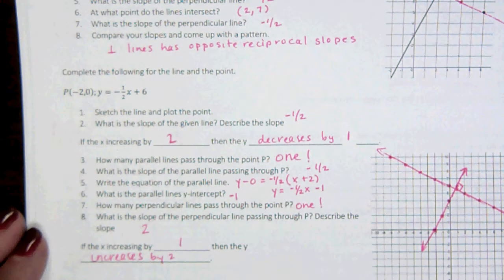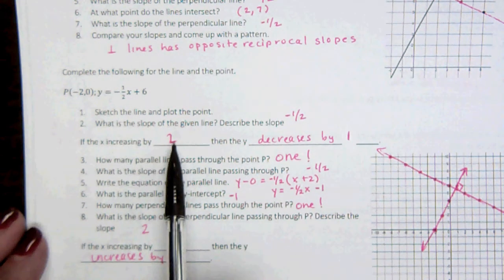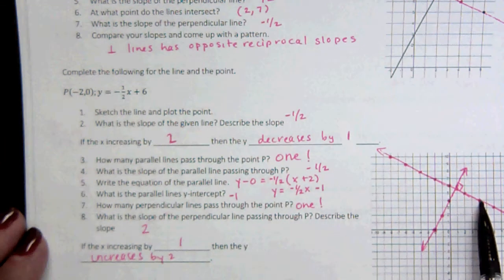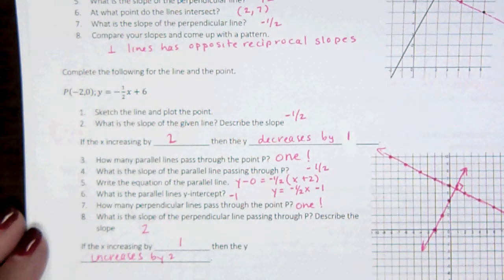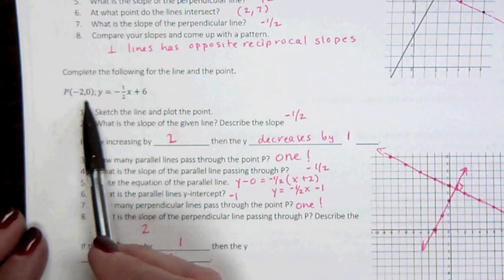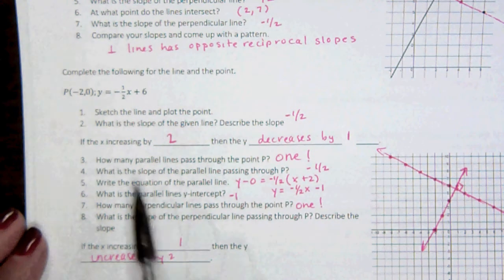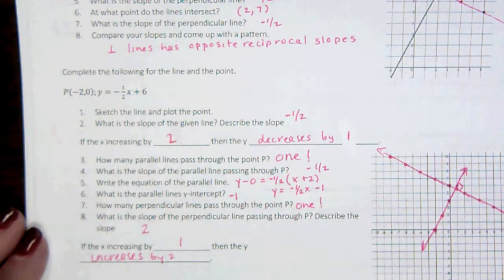So the slope of the line that we have given here is negative 1/2. Remember, slope is change in y over change in x. So as my x's are going over 2, my y's are going down 1. If I want to get a parallel line through point P, through that point negative 2, 0, there's only going to be one line parallel to it. What's going to be the slope of the parallel line? Same as the slope of the original line, negative 1/2.